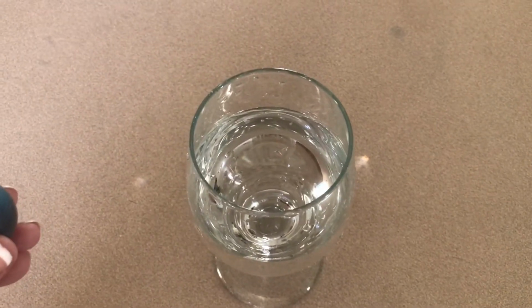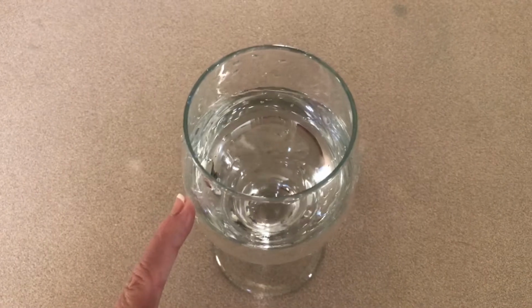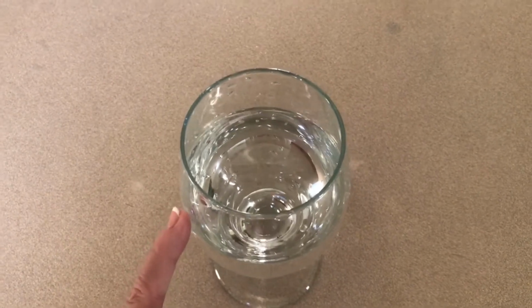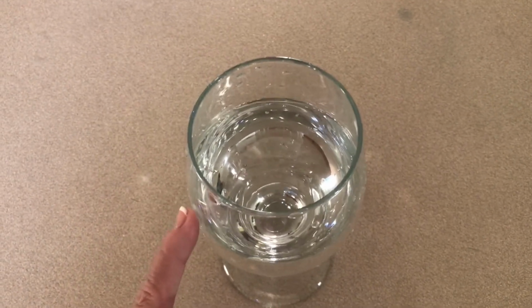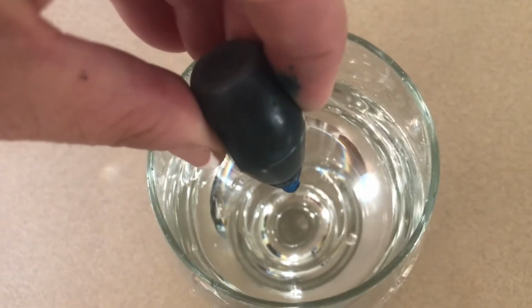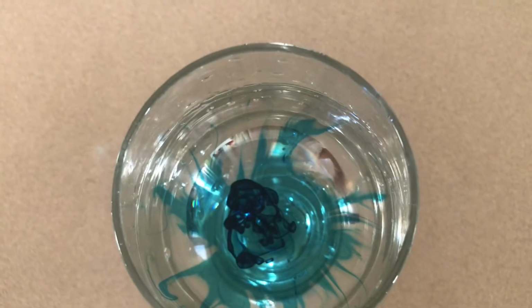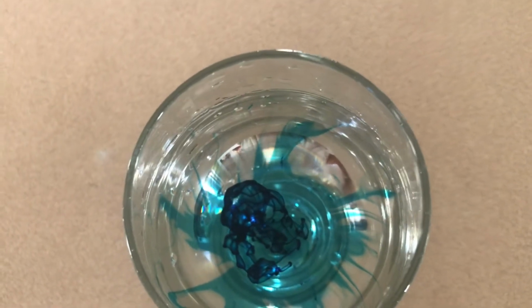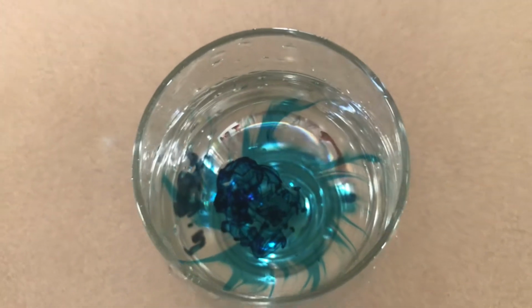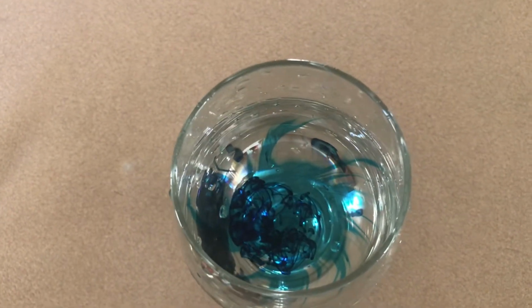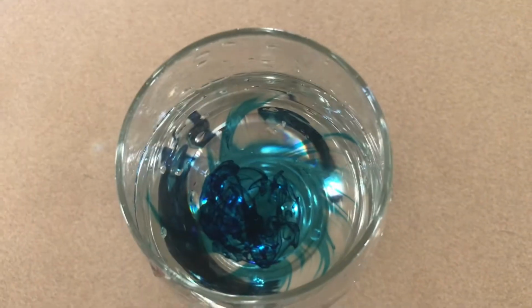First of all, this is water. It is the universal solvent, and anything that dissolves in it is a solute. So I'm going to put food coloring in this water and make a solution. Okay, so you can see it's concentrated in the center, but it is spreading out towards the edges of the glass. This is referred to as following the concentration gradient.